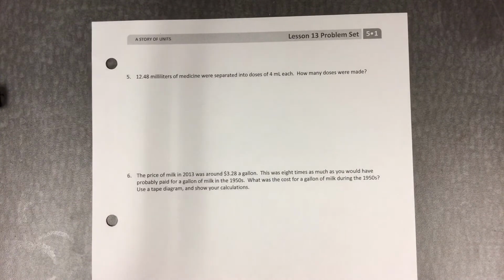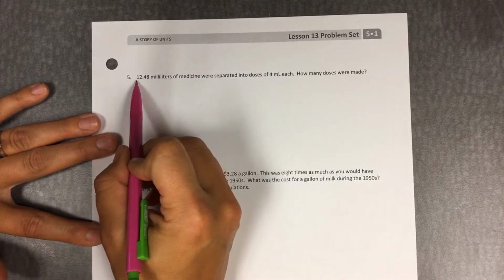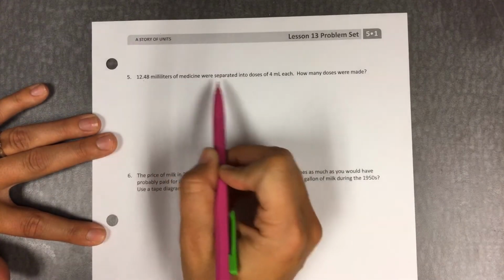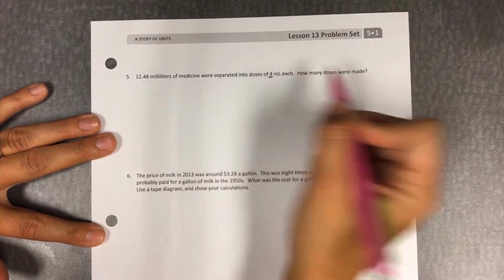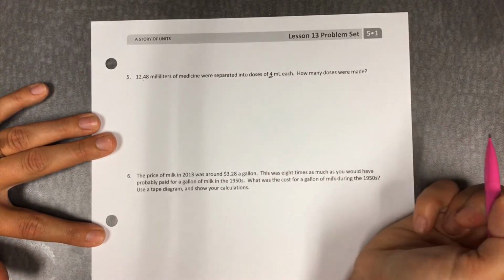Okay, so we're going to be doing two word problems that are going to be using the exact same strategy as all the other problems from the other pages. So on number 5, it says 12 and 4800ths milliliters of medicine was separated into 4 doses, 4 milliliters each. How many doses were made?